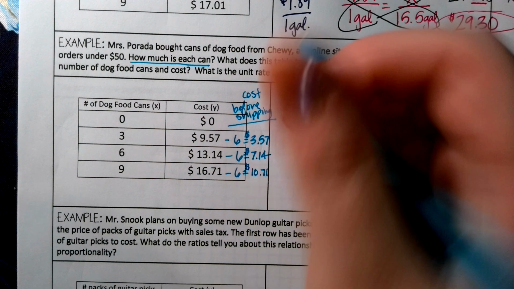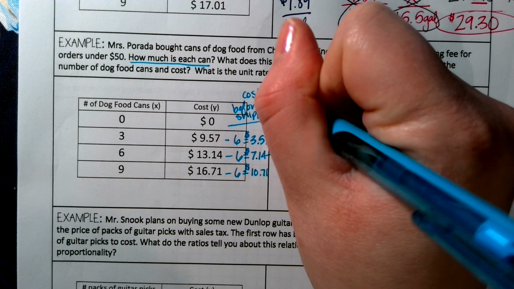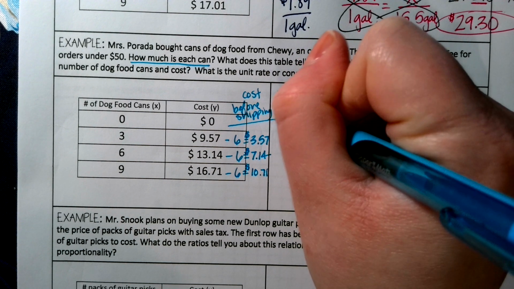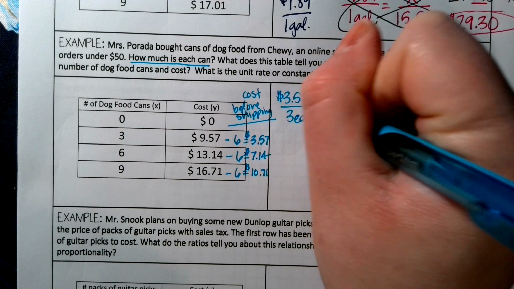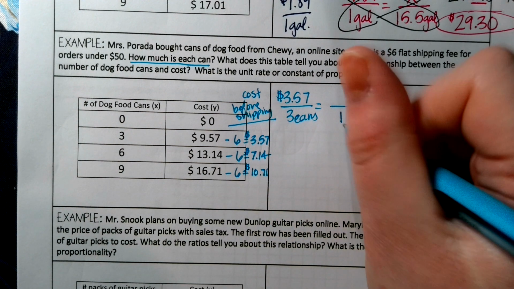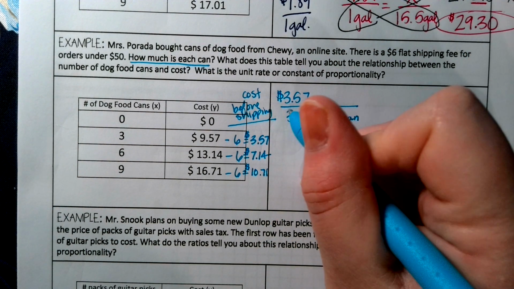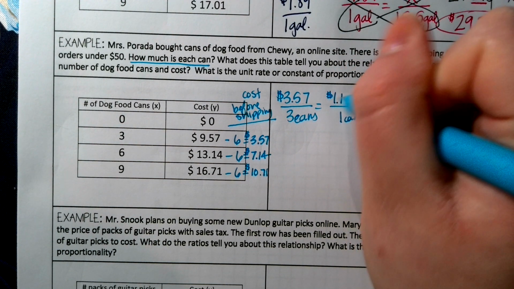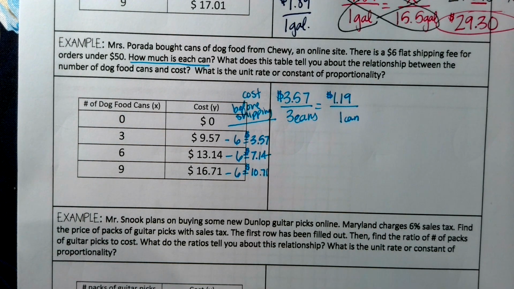So now I know that it cost me $3.57 for 3 cans. I want to know how much it is for 1 can. So again, I just divide 3.57 divided by 3, and I see it's $1.19 for 1 can.